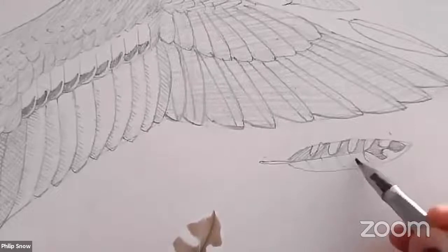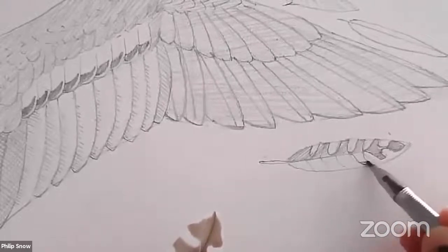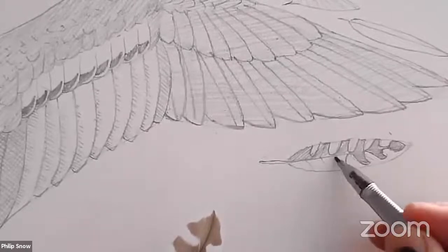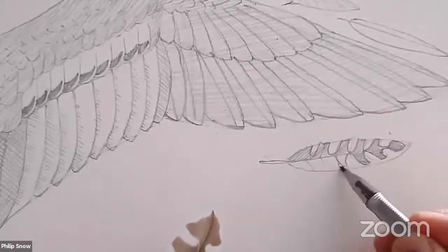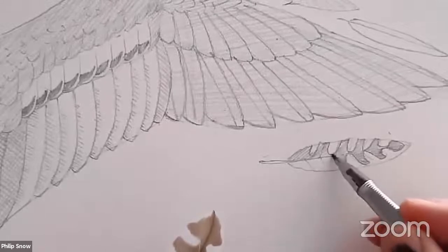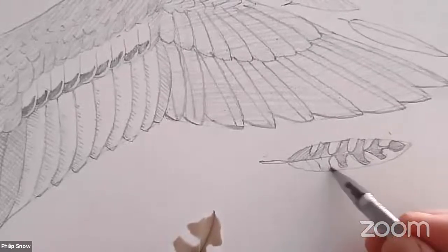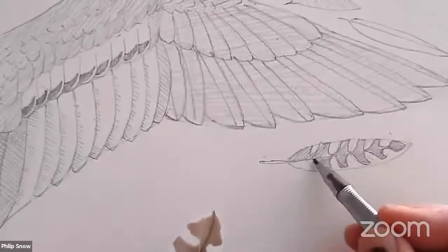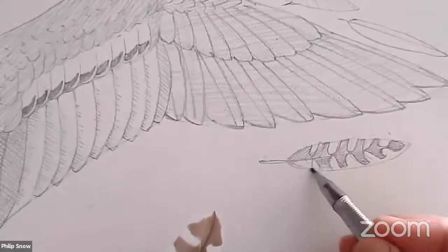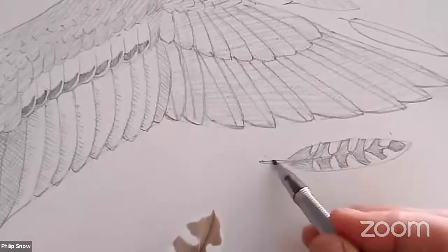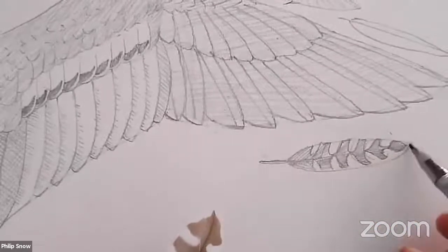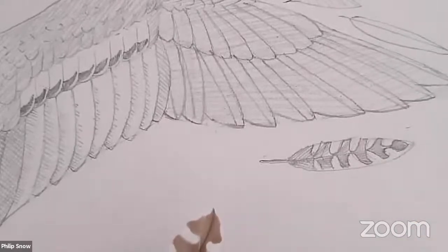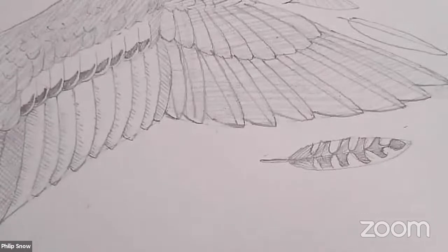You'll find feathers like this on a kestrel or a peregrine, and not dissimilar on a great spotted woodpecker. But the curlew has one of the greatest abundance of these beautifully patterned feathers, and the lines can be quite, yeah.